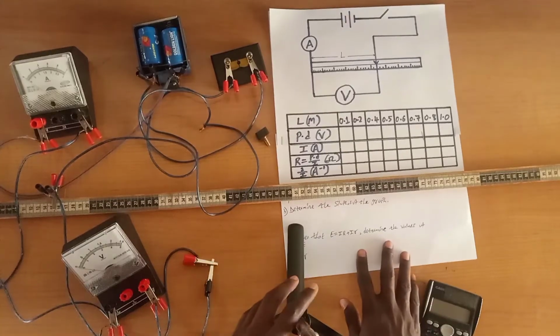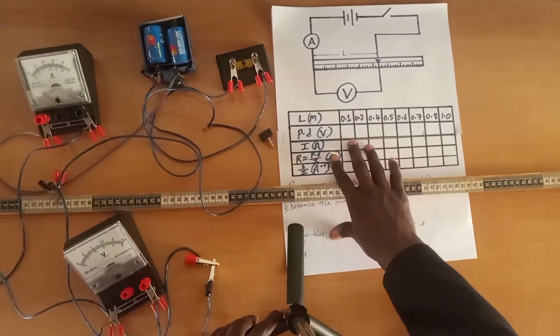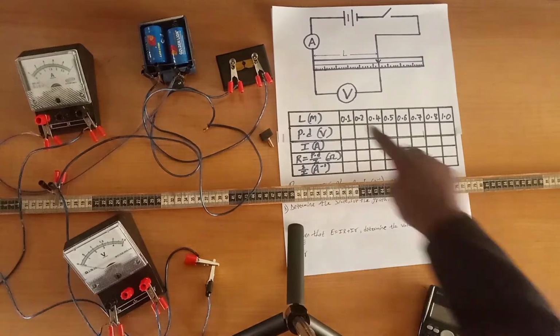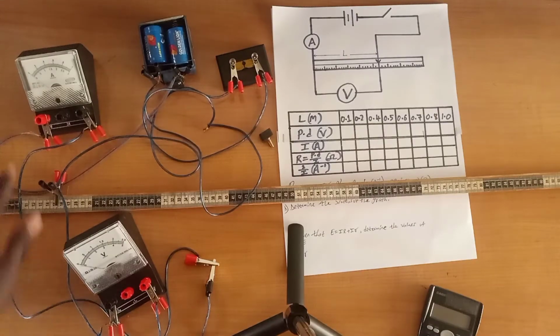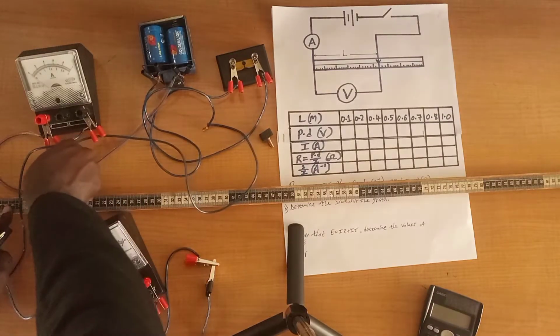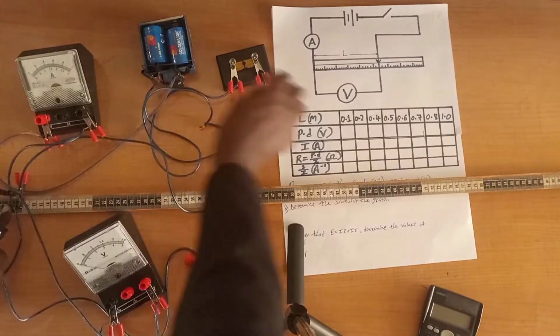The first thing we are going to do is start from 10. Remember for the ammeter, we are using the scale of 0 to 1, the upper scale, and for the voltmeter 0 to 5, which is the lower scale. So let's start at 10. We take the readings of both the voltmeter and the ammeter. At 10, we adjust to 10, then we close the switch.